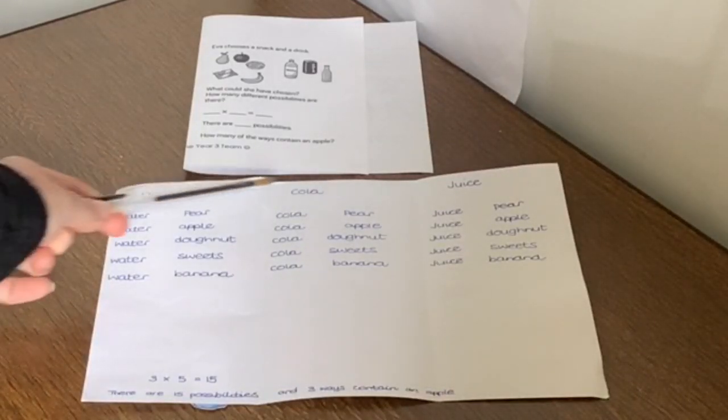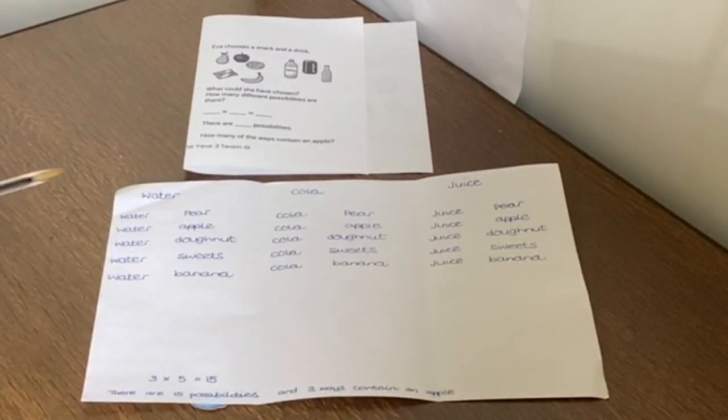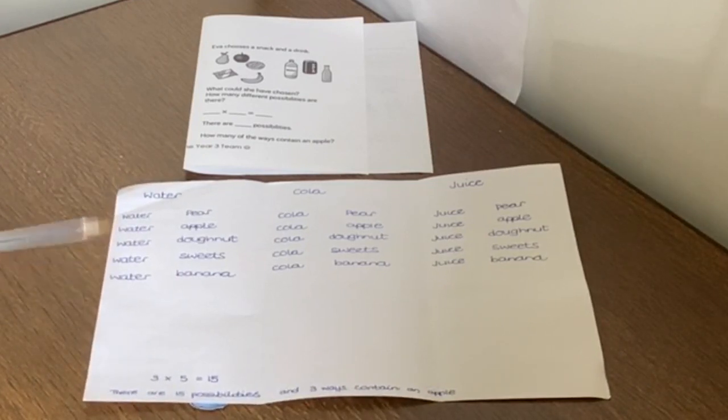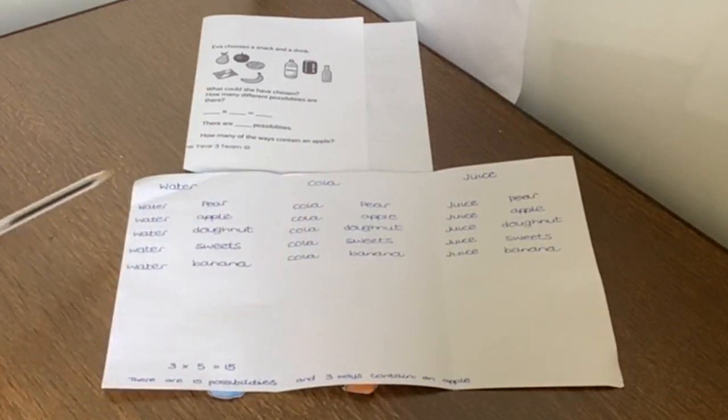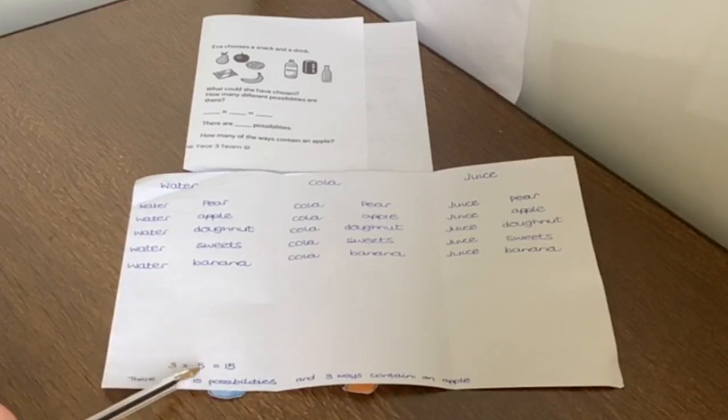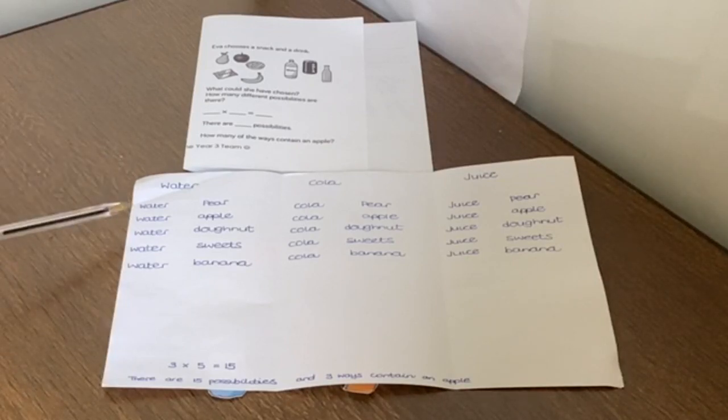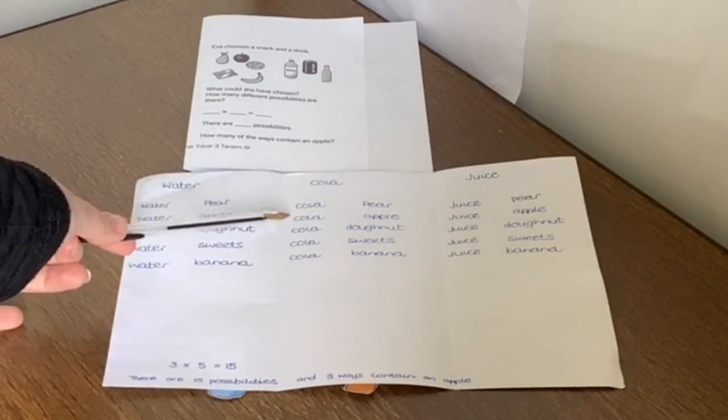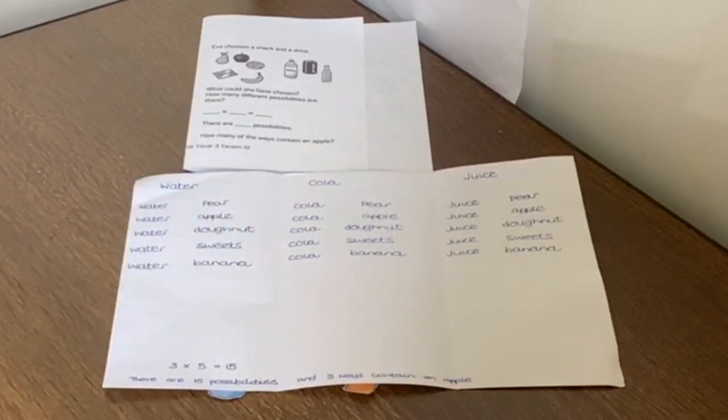So we know that there are 3 different types of drinks and there are 5 different snacks. So for each one, there are 5 combinations. Now, a bit like we had before, we know that there's 3 drinks, we know that there's 5 different snacks, so 3 multiplied by 5 is 15. So there are 15 different combination choices that she could have. And then the second question said, how many of the ways contain an apple? Well, there's an apple with the water, an apple with the Coke, and an apple with the juice. So there are 3 different ways that contain an apple.